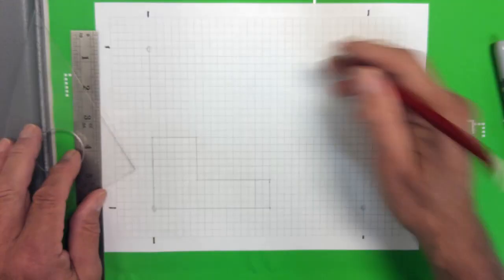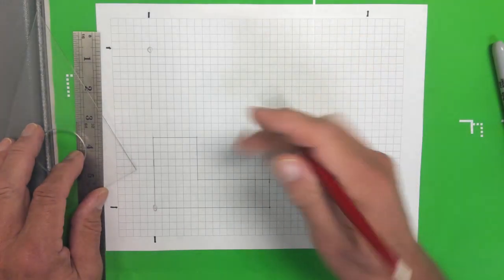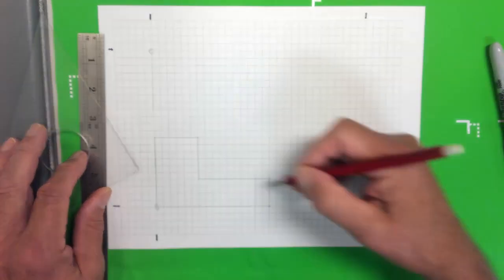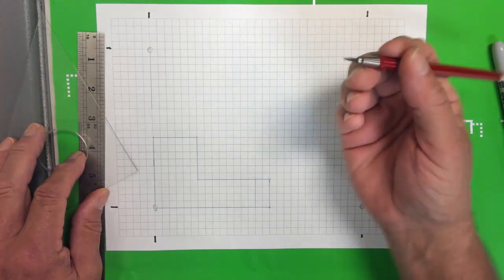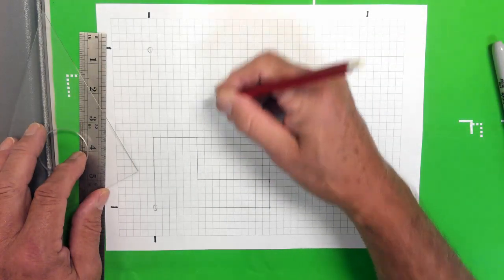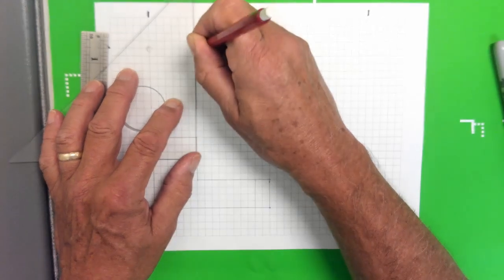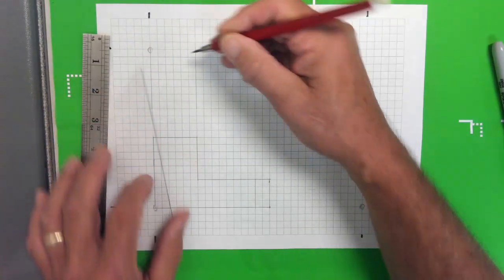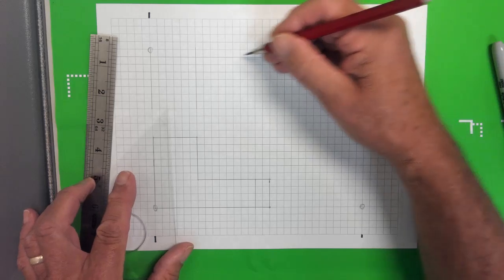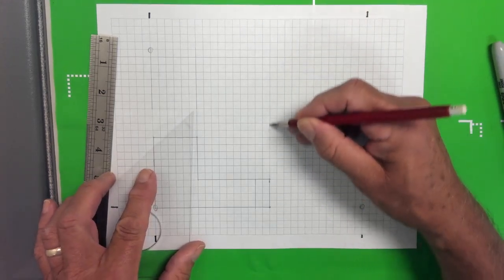So for my length, I can just take these measurements that I've already got here, and I know that this one goes all the way across. The back of my object goes all the way to the end.